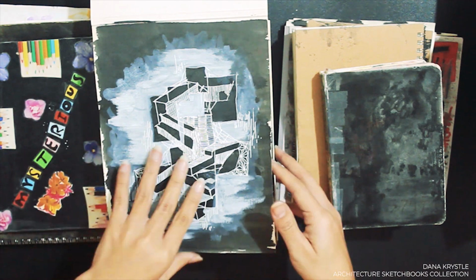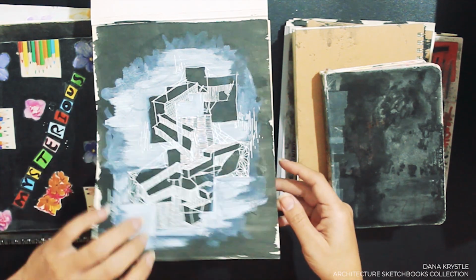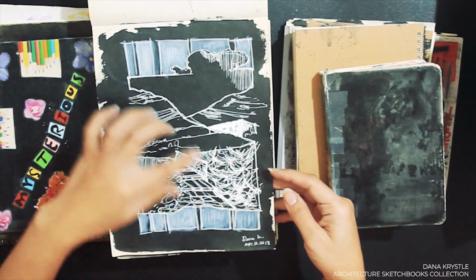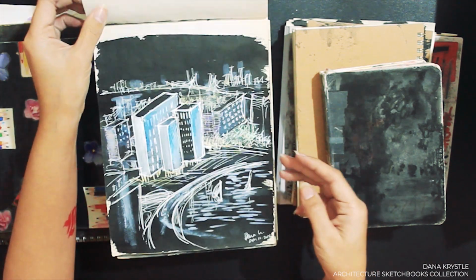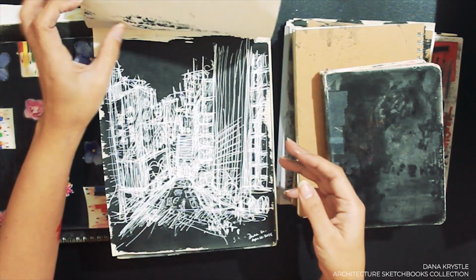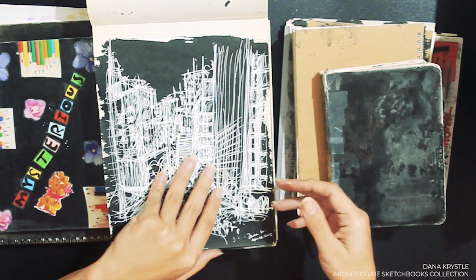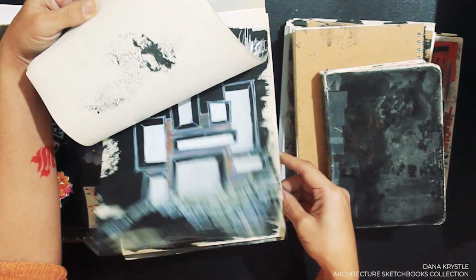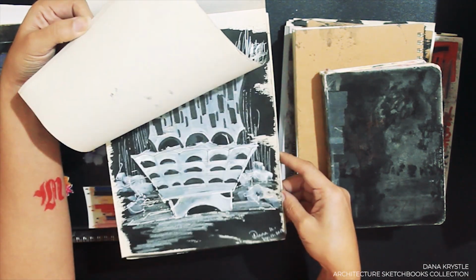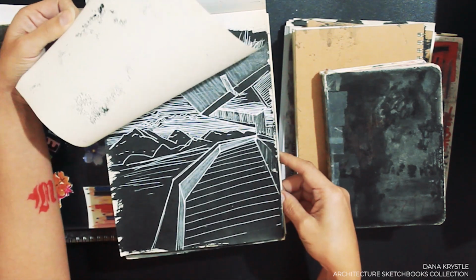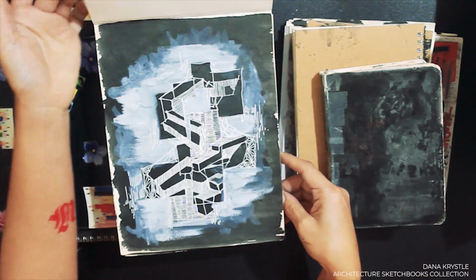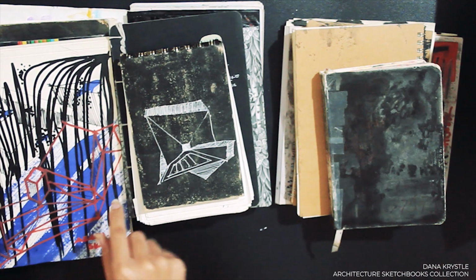So here's another one. I really liked filling the whole paper with ink, and then just coming up with sceneries and pages and whatever I wanted, really. So that was fun. The next one is this one.